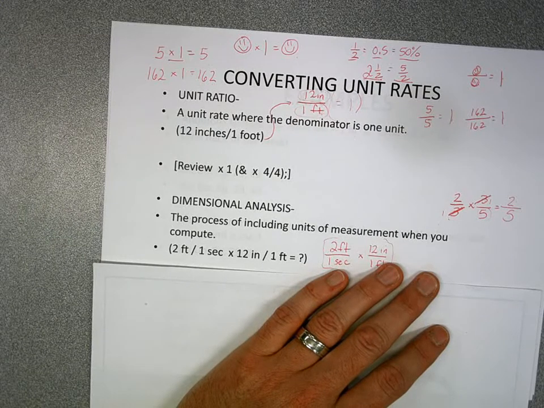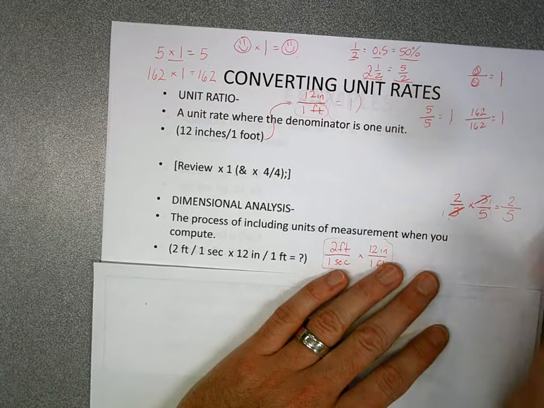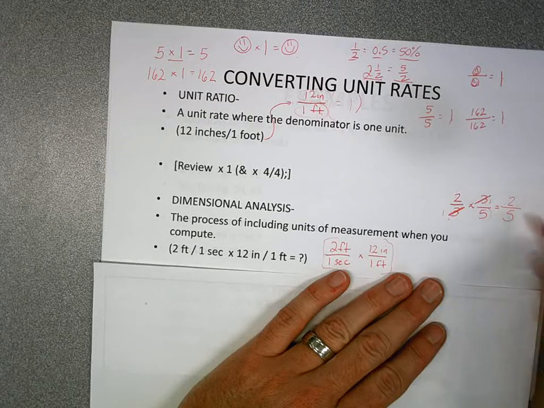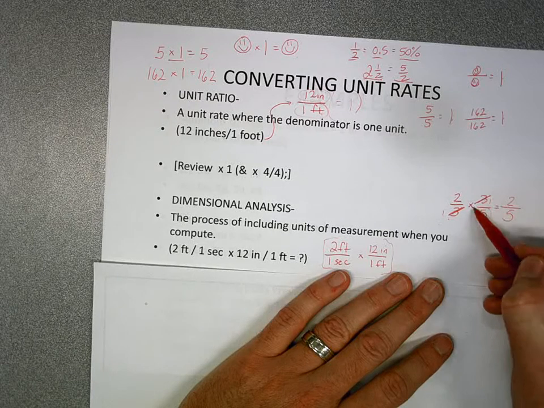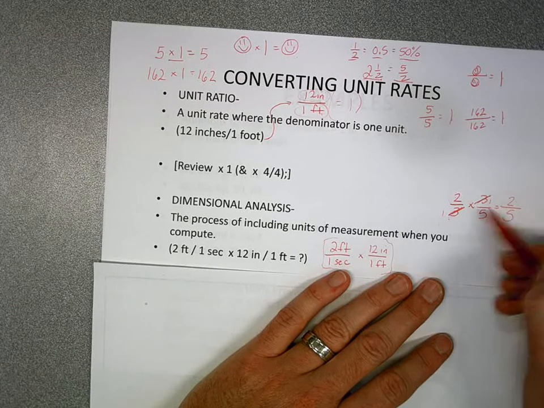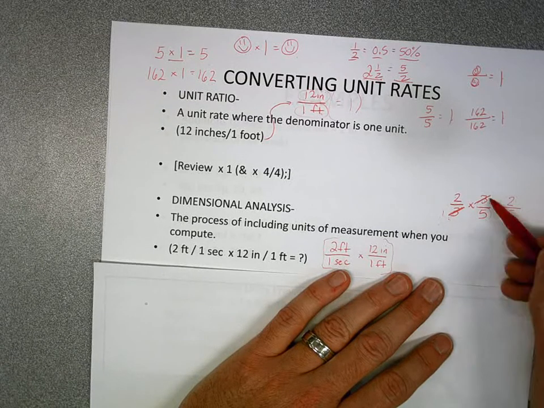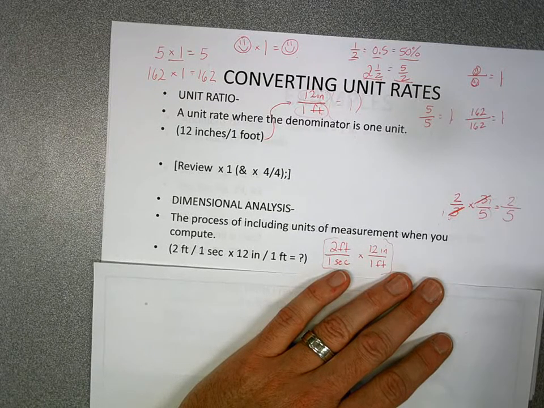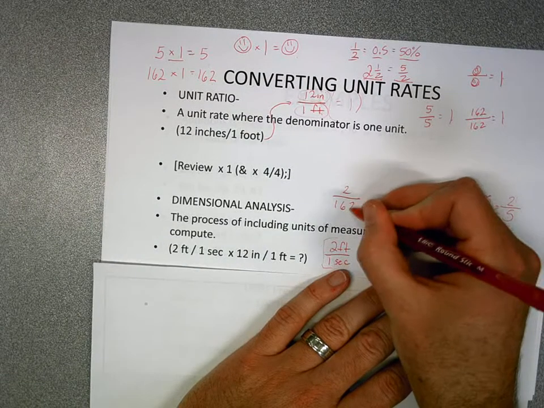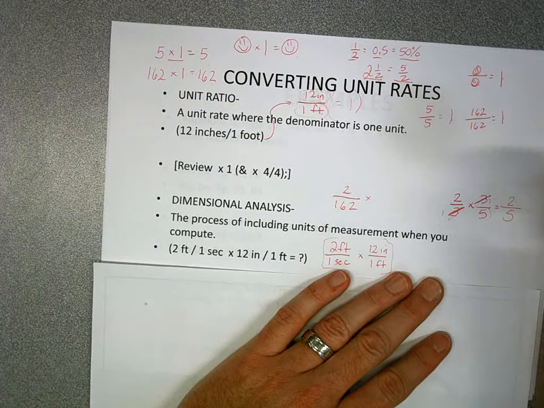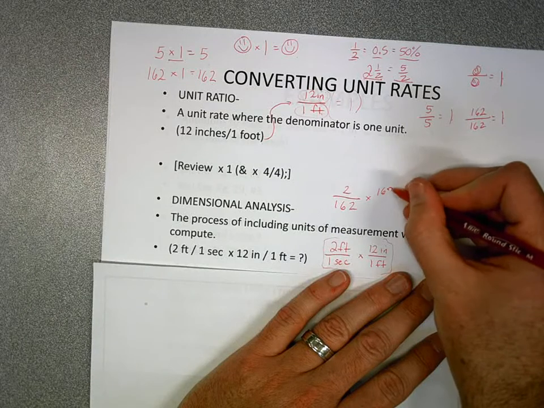Okay? Now, before I move on, we need to understand all of that. Any questions on cross-canceling? So when it's multiplication, and when you're dealing with fractions or ratios, and you have the same number or the same thing diagonal from each other, we can cross-cancel. So what I mean by that is this. 2 over 162 times 162 over 5.